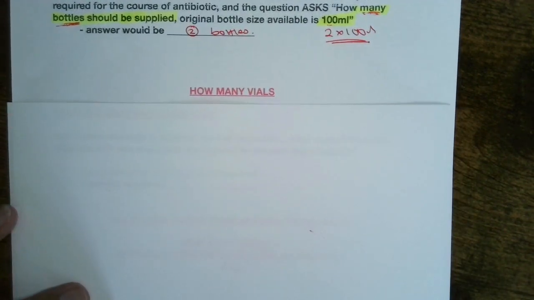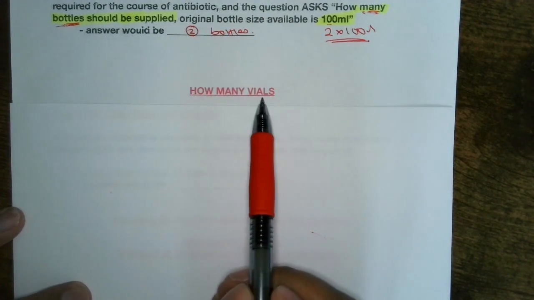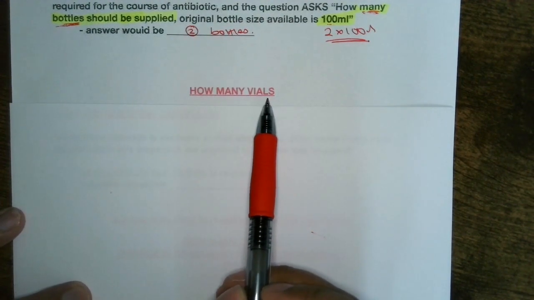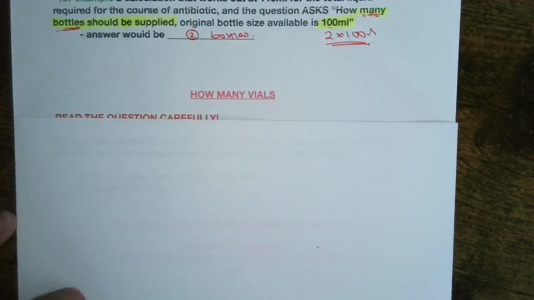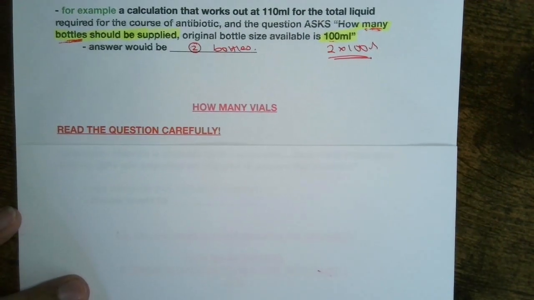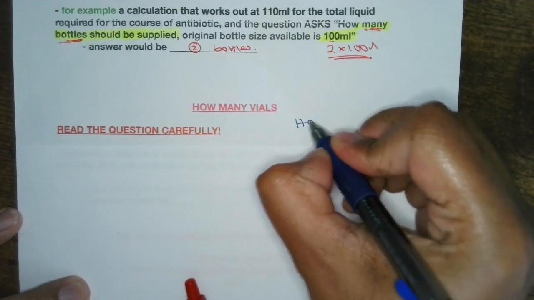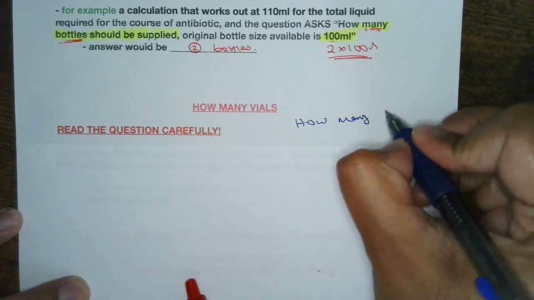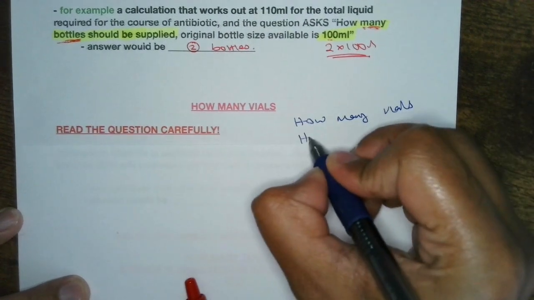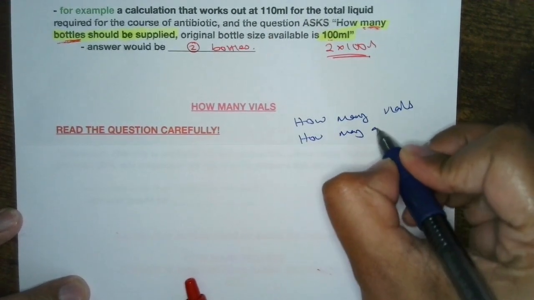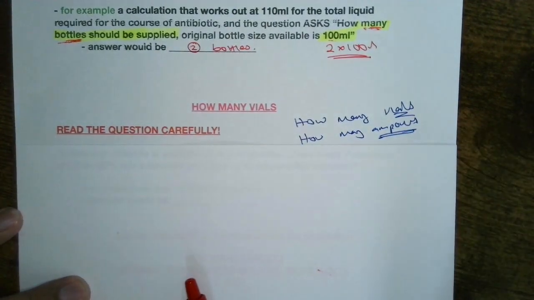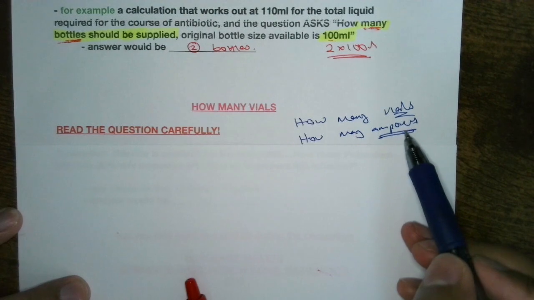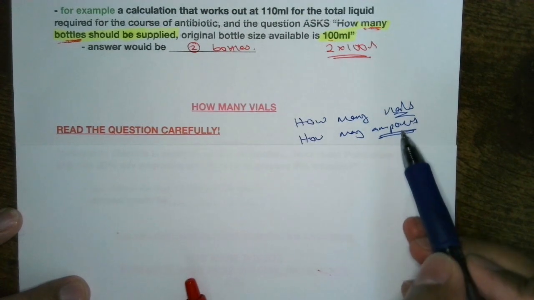Another scenario that you might come across is vials and ampules. So you might be asked to do a calculation and at the end, read the question. Again, I can't state this enough. Read the question carefully. If the question says, how many vials should you supply? How many vials? How many ampules? Okay? In these scenarios, you must round it to the full quantity of an ampule or a vial.